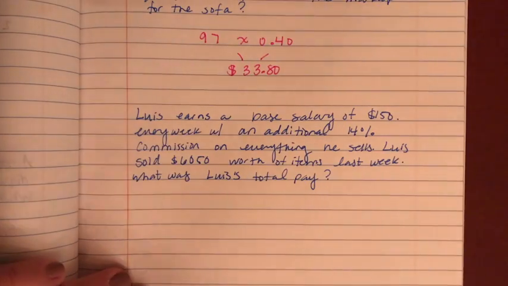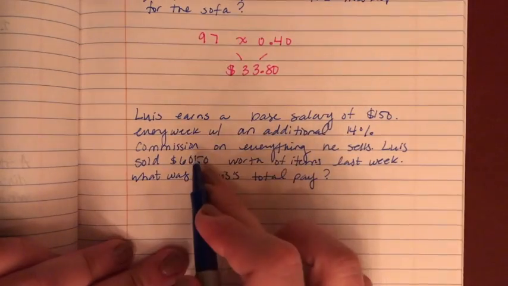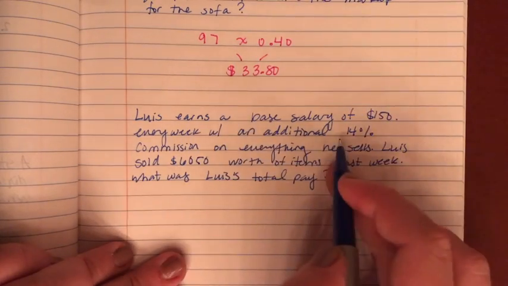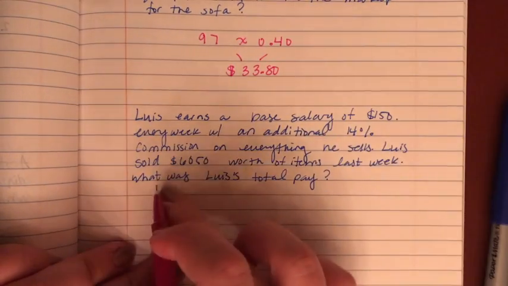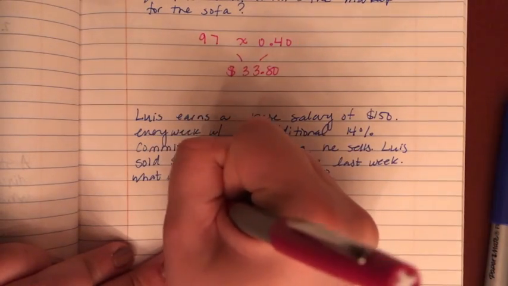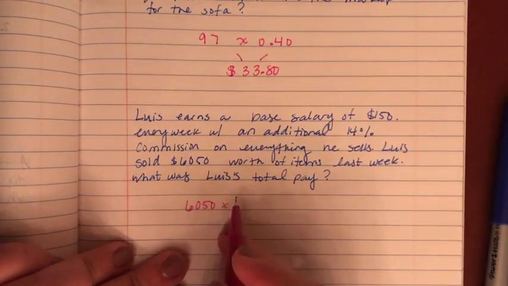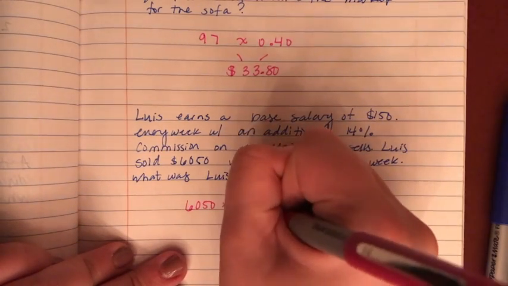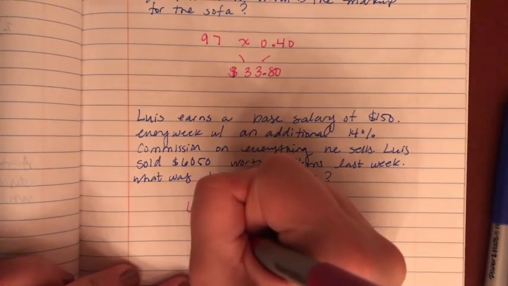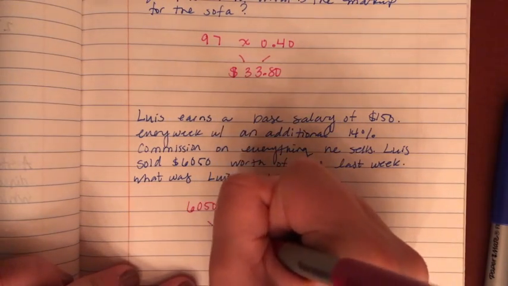So we want to figure out what commission he makes and add it to the $150. So let's first figure out what commission he's going to make with the $6,050. So he makes 14% of this. If I multiply those together, I would get $847.